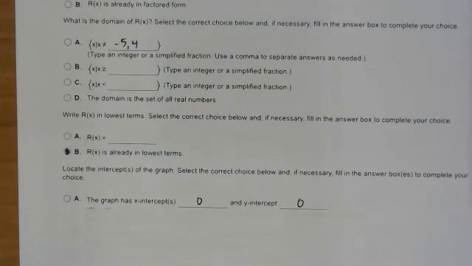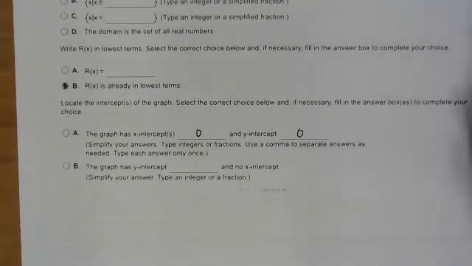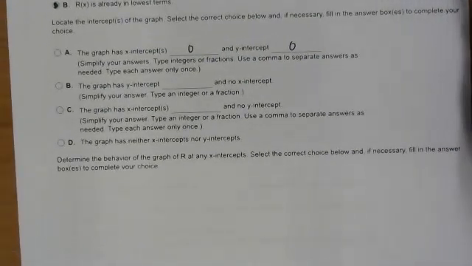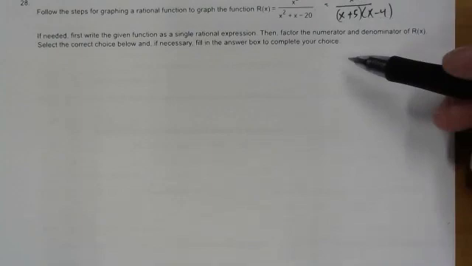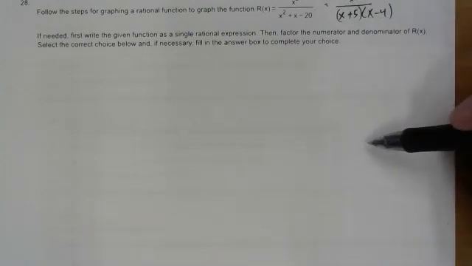So there's an x-intercept of 0 and a y-intercept of 0. Next question is, determine the behavior of the graph at any x-intercepts. So what they mean is, I think since it's x squared, remember that means it's going to touch the x-axis and then go back up.